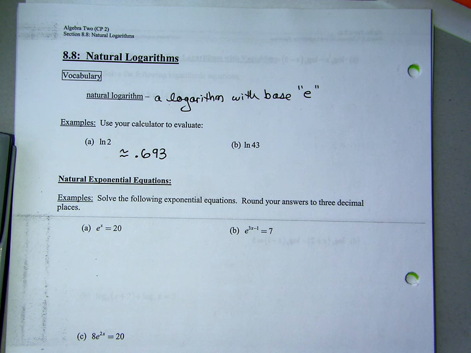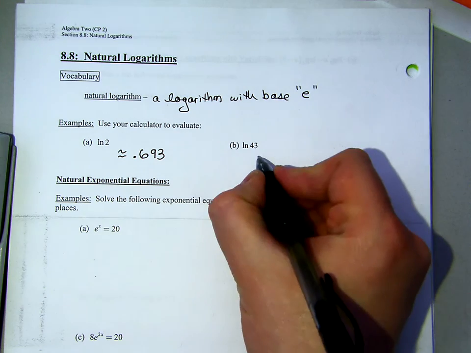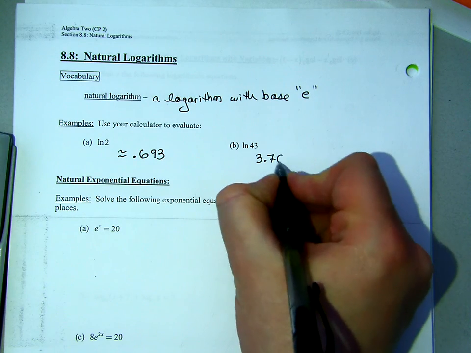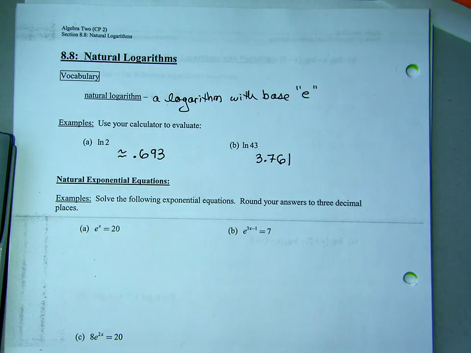Find the natural log of 43. We're making this way harder than it needs to be. You are just pushing buttons on the calculator. That's really all we're doing. Natural log of 43. 3.7612001116. Throughout everything we're about to do, I would like 3 decimal places. So let's go with 3.761.